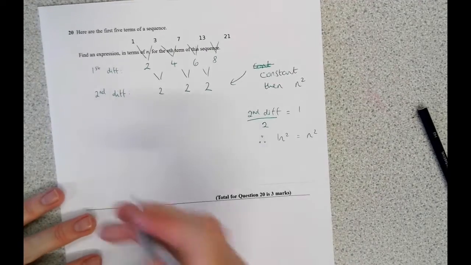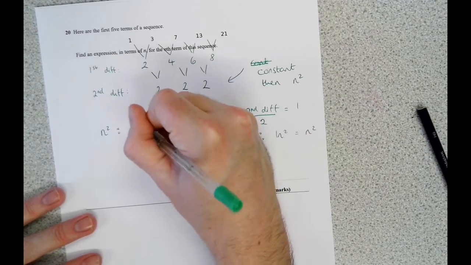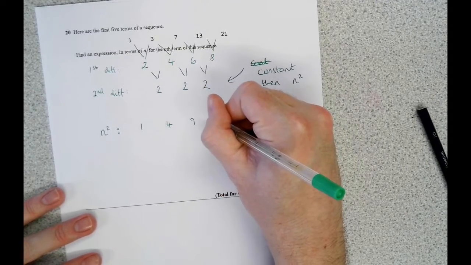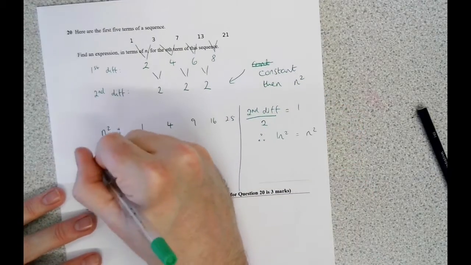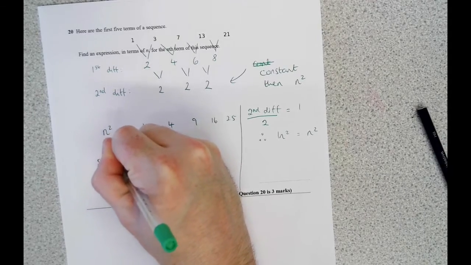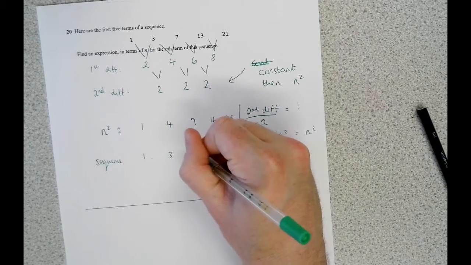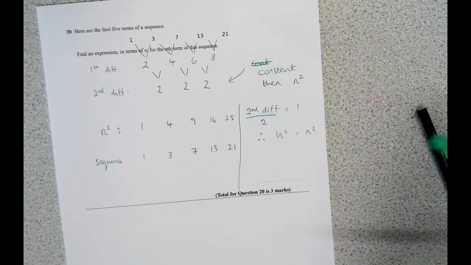So what I'm going to do now is write out my n squared sequence. That is just the square numbers. So 1 squared, 2 squared, 3 squared, 4 squared, and 5 squared. I'm then going to write out my sequence. So my sequence goes 1, 3, 7, 13, and 21.